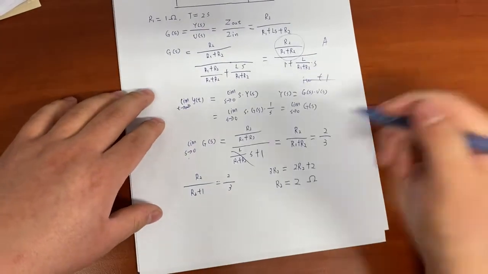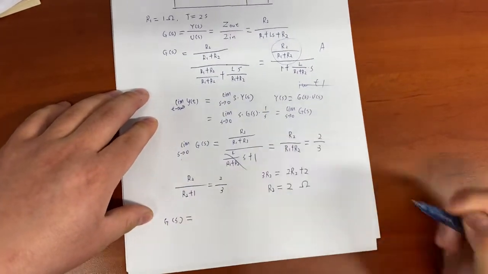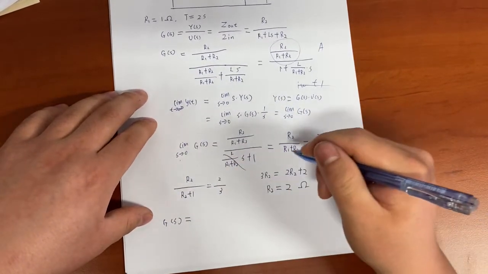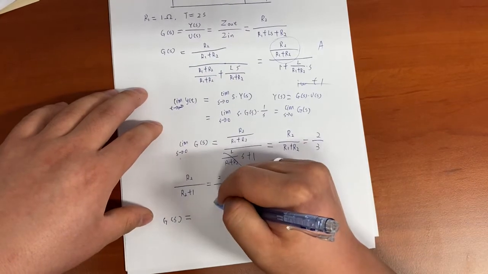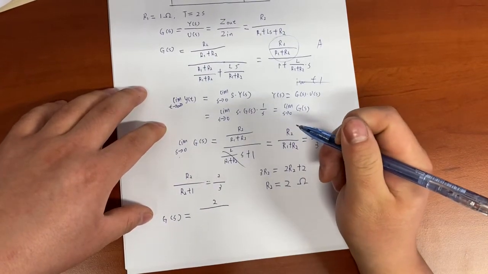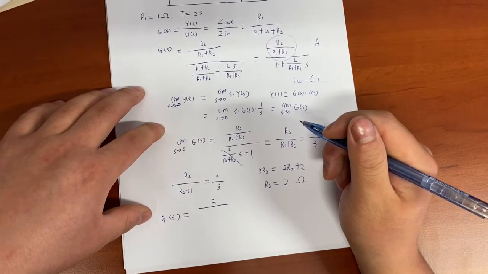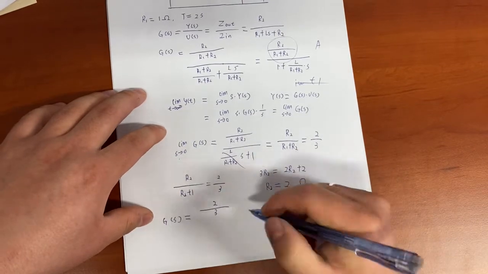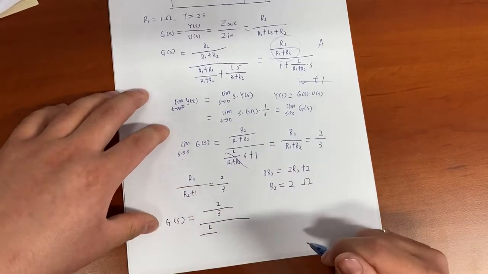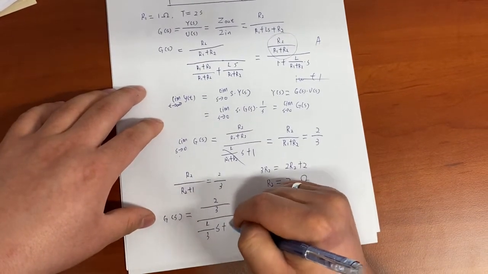We can write again G equal to 2 divided by R1 plus R2, which is 3, L divided by R1 plus R2, that is 3, s plus 1.